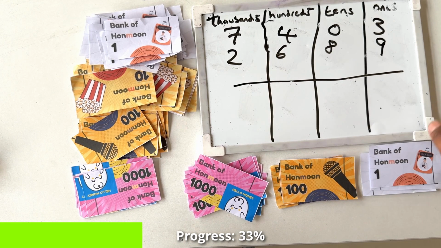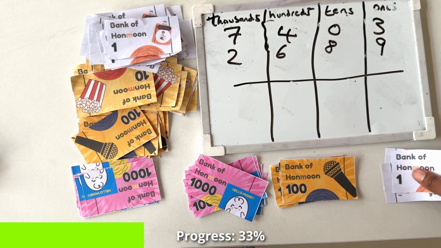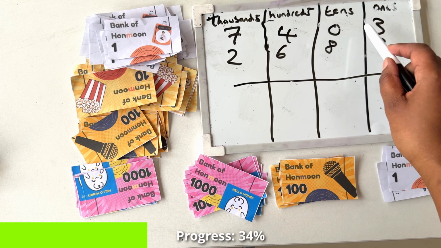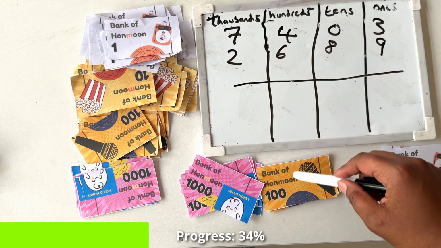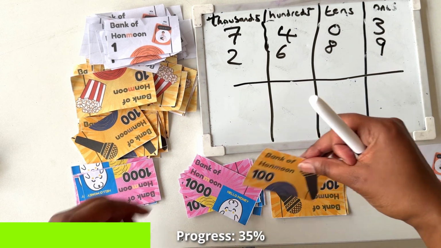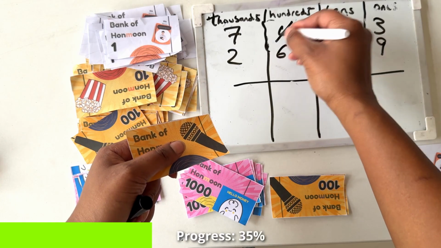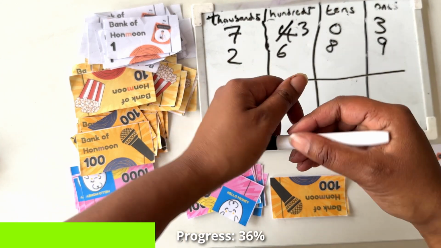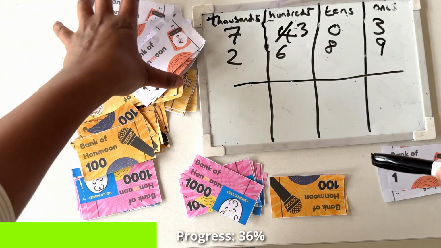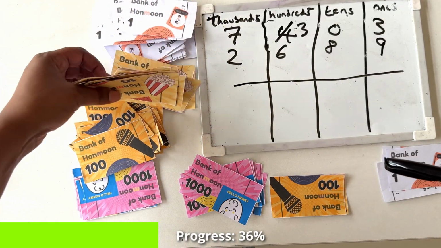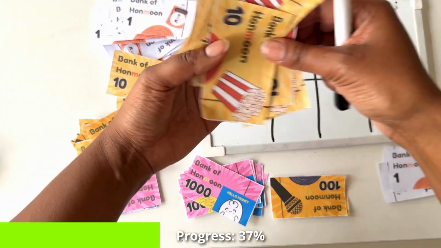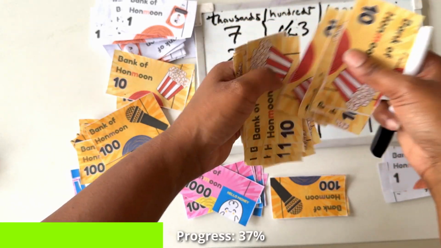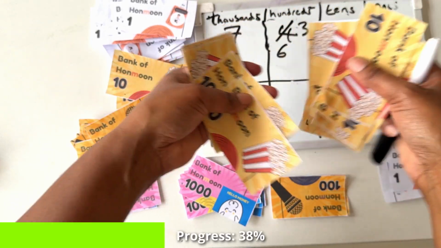So for our 7,403, we have 3 ones, that's not enough. We look to the left column, but there's nothing in there, marked by 0. So we take from the hundreds. We take 1 100, which means this will become 3, and we'll swap it for 10 tens. 1, 2, 3, 4, 5, 6, 7, 8, 9, 10.